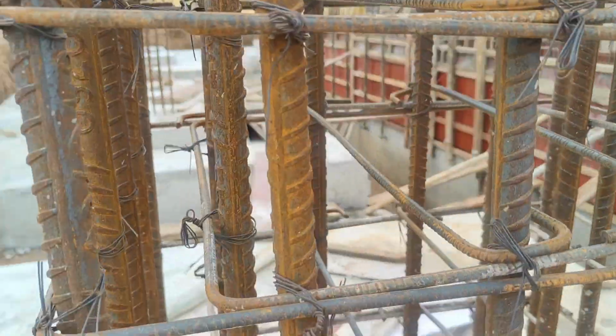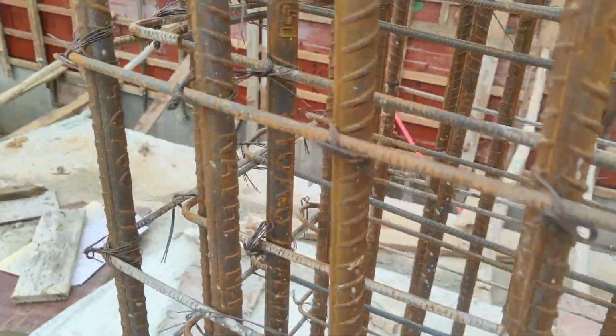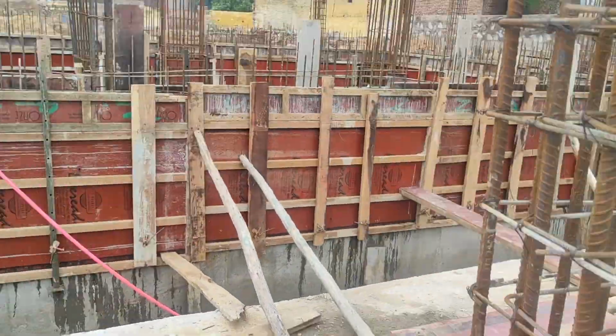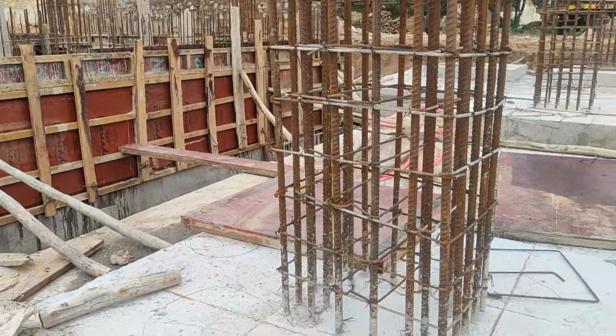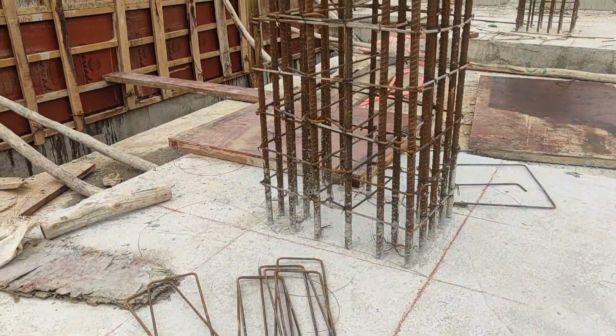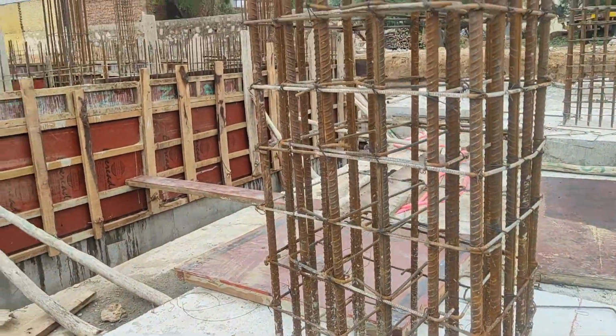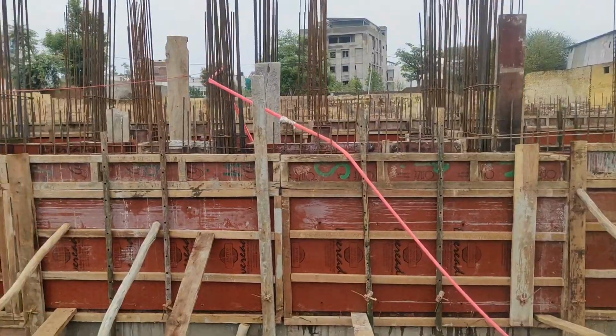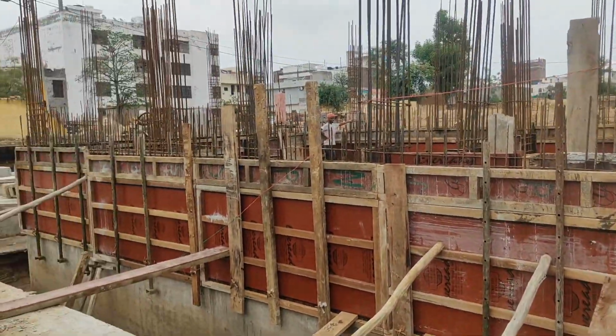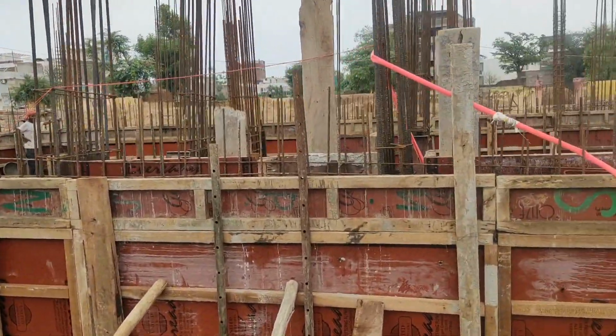Common mistakes to avoid. A. Inadequate foundation. Failing to prepare a strong foundation can lead to column failure. B. Poor material quality, using substandard materials can compromise column strength. C. Inaccurate layout, incorrect column placement can lead to uneven weight distribution.